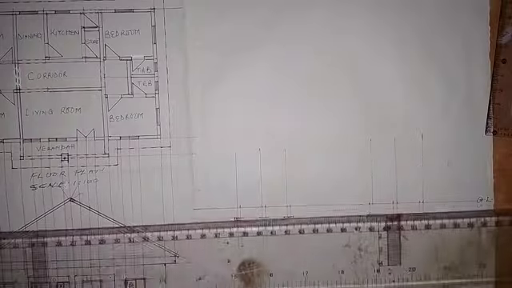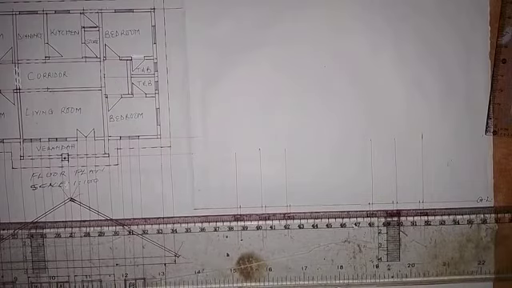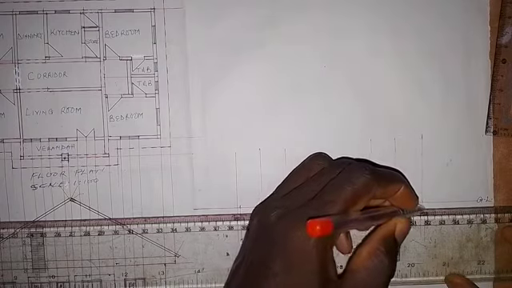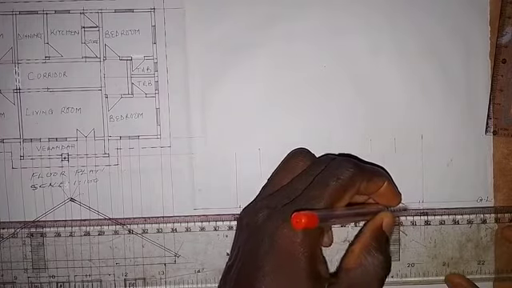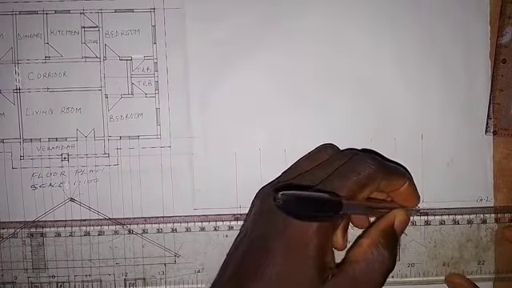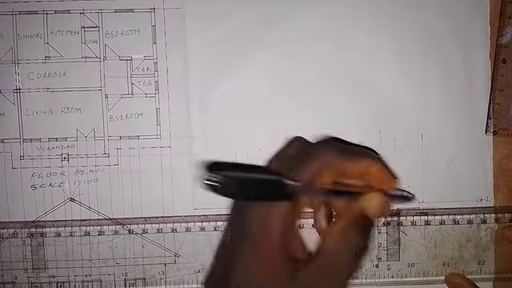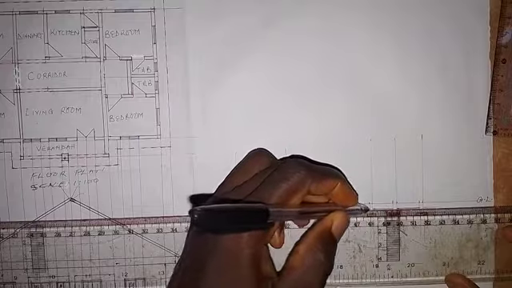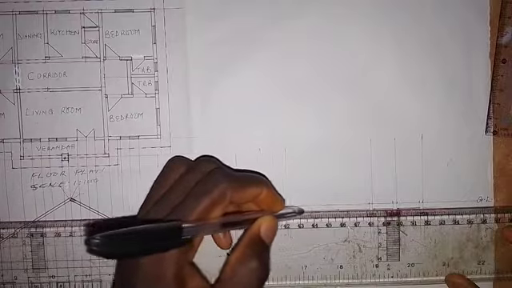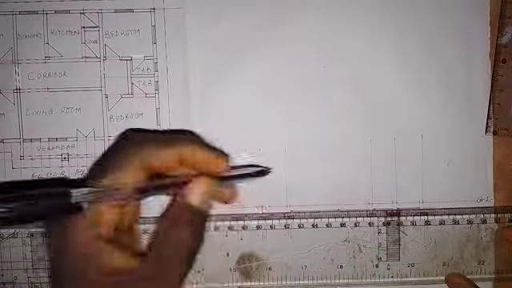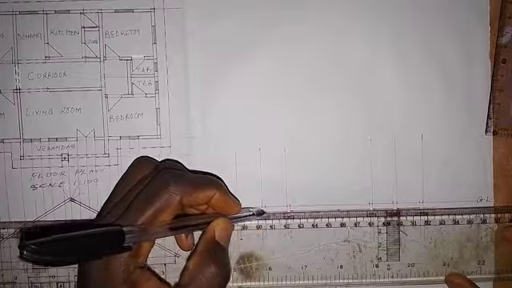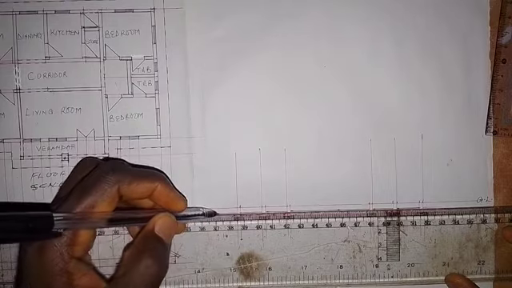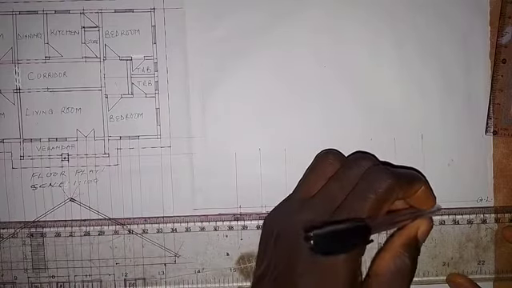The hard core does not pass through the wall. It doesn't pass through the walls of the building. So this is how we make it. Just draw from here to here. Let me make it a thick line at once. Okay, so from here to here, then you draw it. It doesn't pass through the walls of the building. The hard core is made of rubbles or sand. So we make it like this.